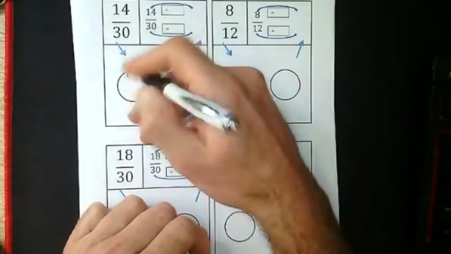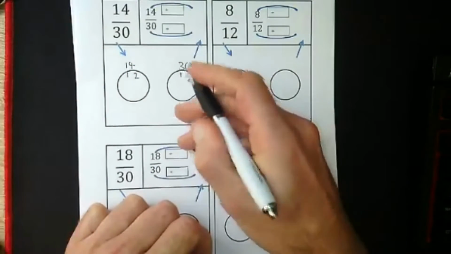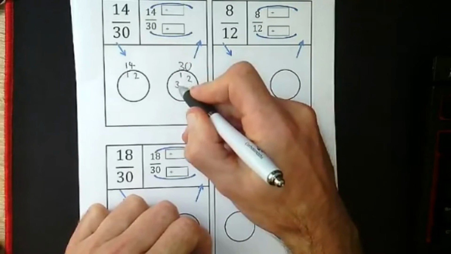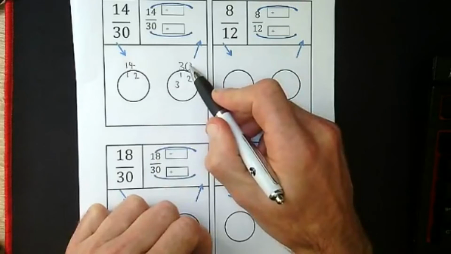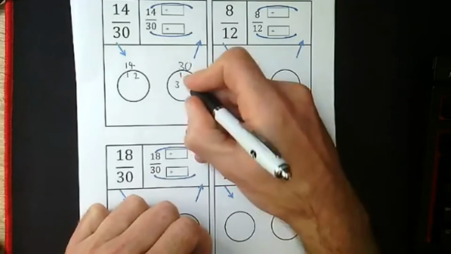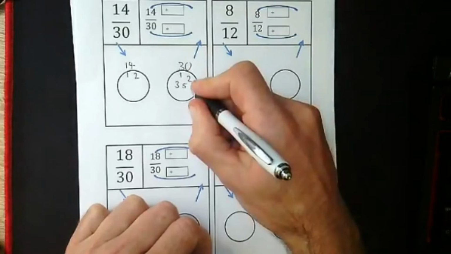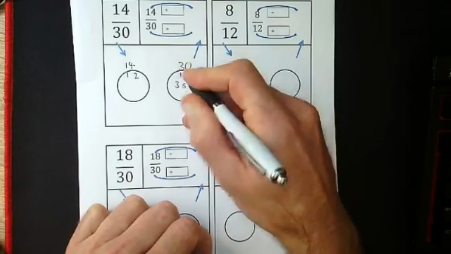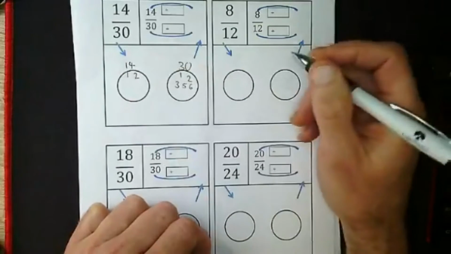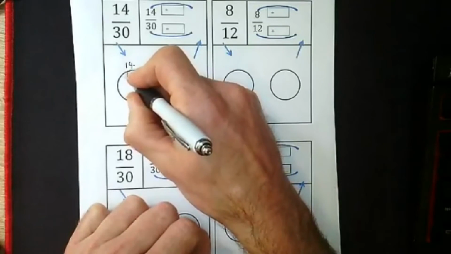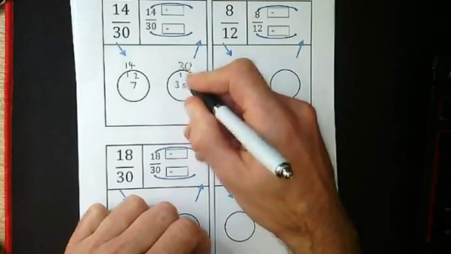So 2, that's a factor. 3 is a factor here. 30 divided by 3 is 10, but it's not a factor here. 4, not a factor here, not a factor here. 5 is a factor there, but not a factor there. 6, well, 6 5s are 30, so that's a factor for 30. This is where you've got to know your times tables, folks. 6 isn't a factor there. Then we hit 7. Okay, so 7 is a factor, but it isn't here.